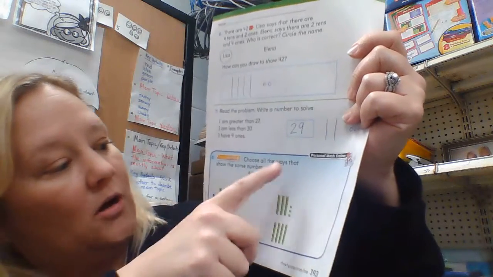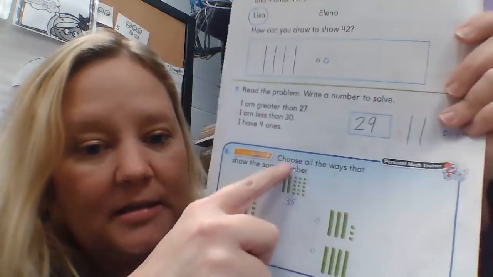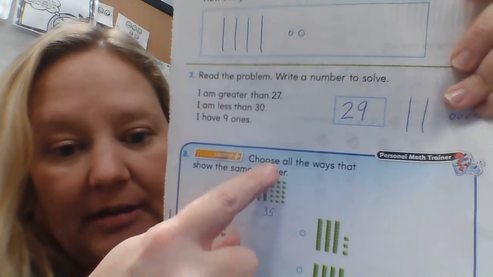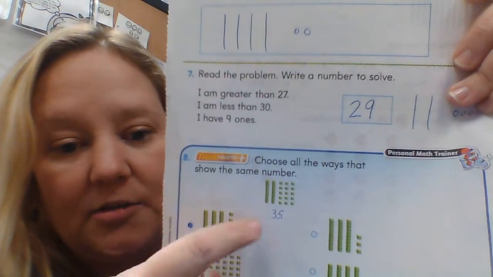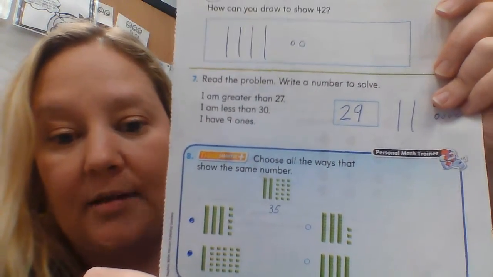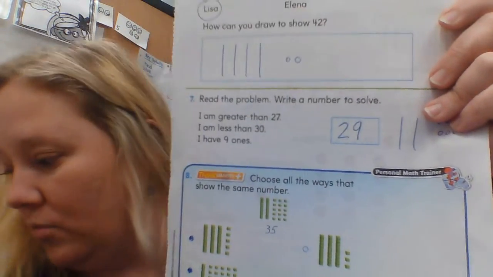Okay, it says choose all the ways that show the same number. So up here at the top is the model, and I have 2 tens, but I have a lot of ones here. So what you need to do is count all of these ones, because you might be able to turn 10 ones into a 10, right? So let's count the ones.